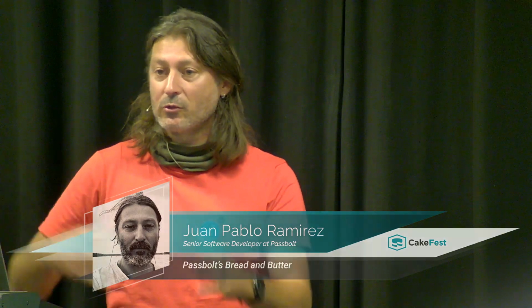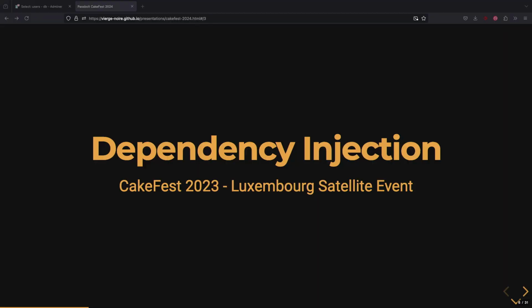And we don't want to have switches in the controllers. We want our controller to be the same for all the solutions. And thanks to dependency injection, and this is where I come in, we are going to be able to inject the different flavor depending on the solution. So I did last year already a presentation on dependency injection in CakePHP. You can click on that.